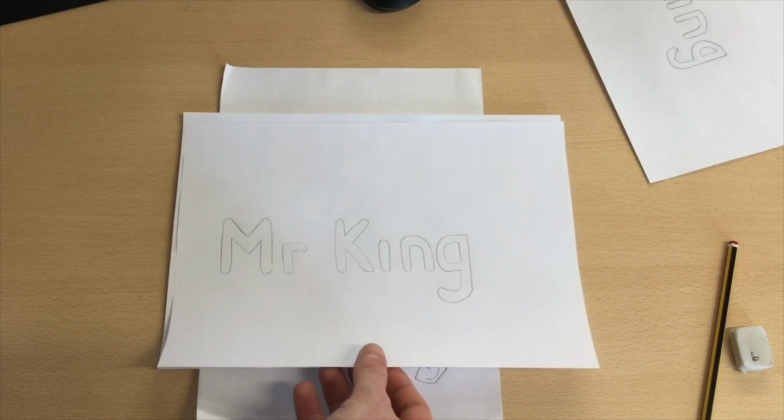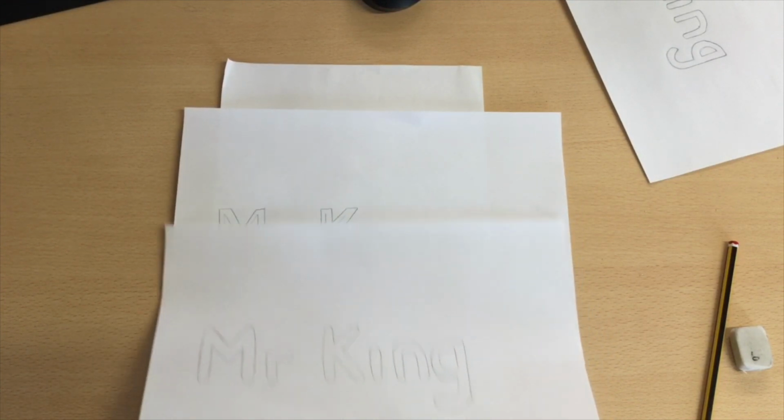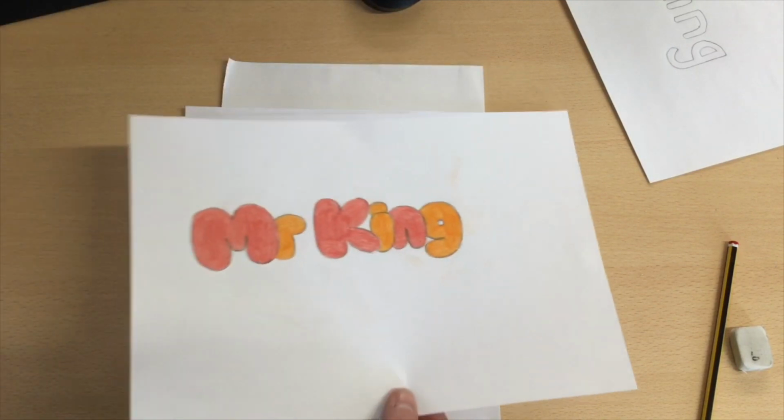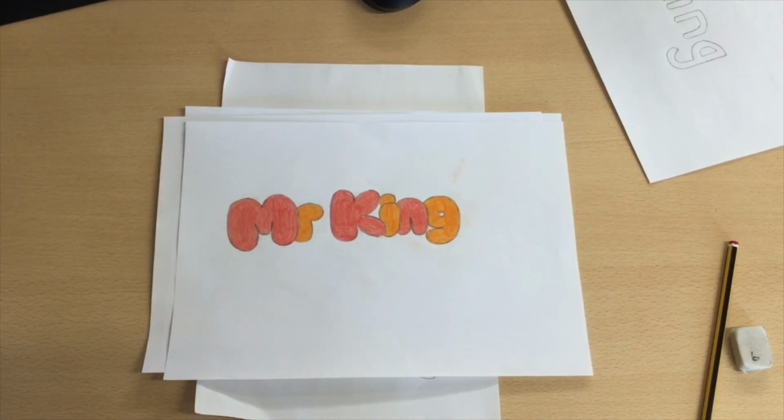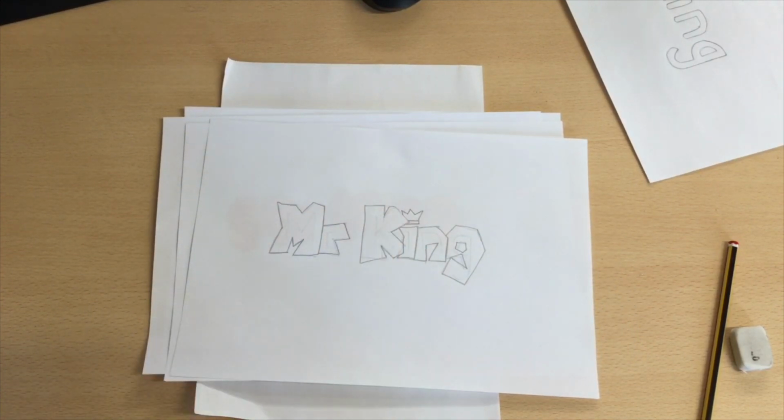And now I've kind of rubbed it out and I've gone for the rounder edges compared to the little bit more sharper edges. Then you can think about adding some colour, like I've done in that one. Or you can think about kind of customising it a little bit. So I put a little crown on there, just to kind of represent the king.